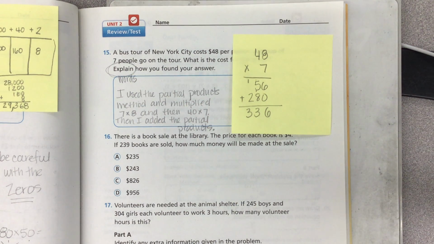I know my answer is right because I did 8 times 7 and then 40 times 7. After that, I added them together. Great. Zachary? I minused 40 and 8 from 48 and then separated them and then multiplied them by 7. Okay. Thank you.